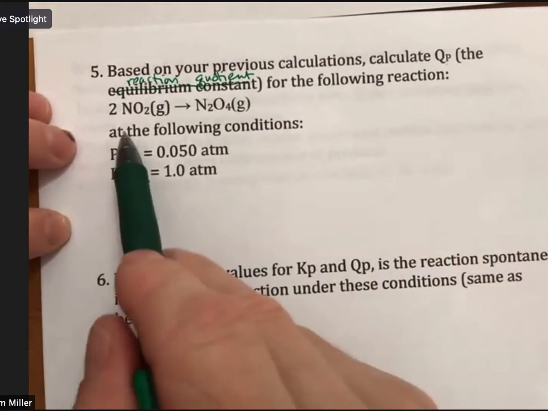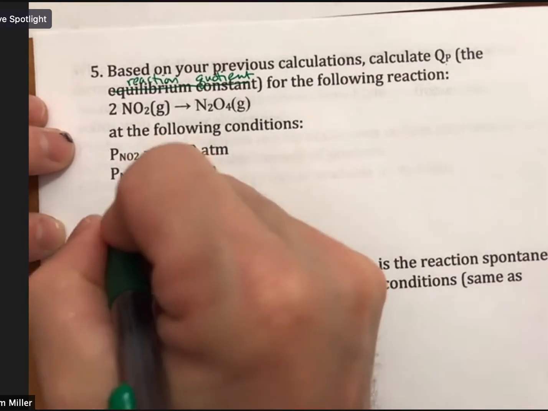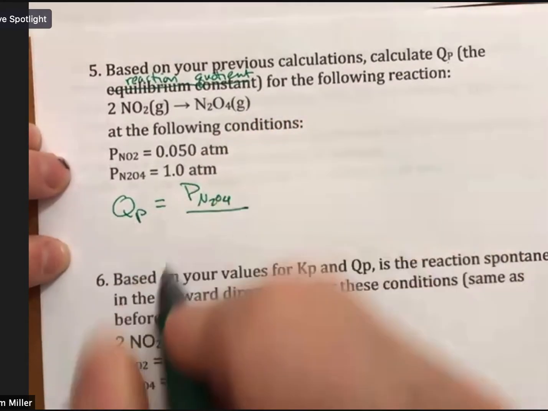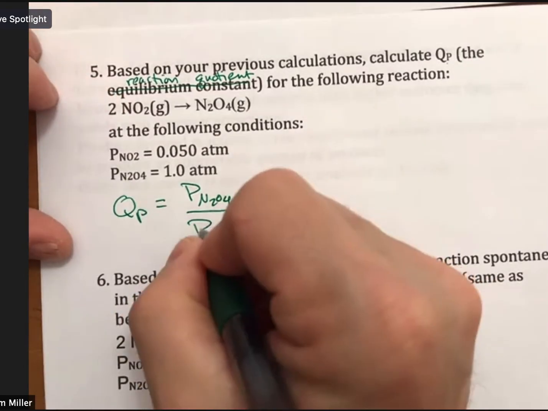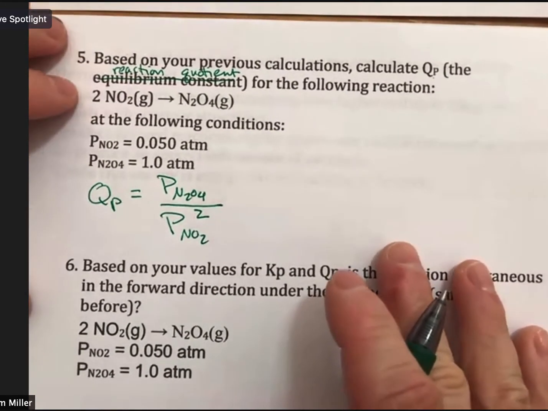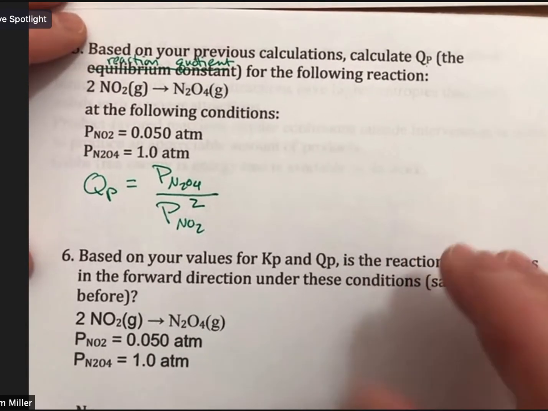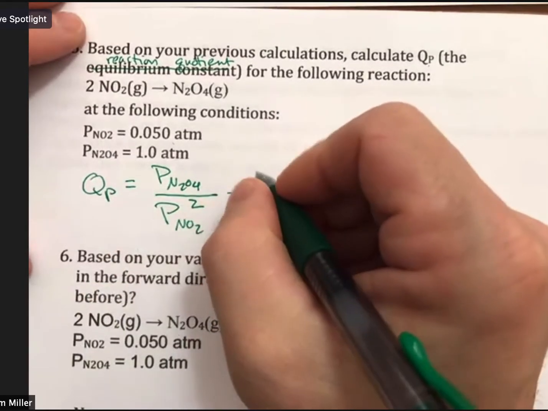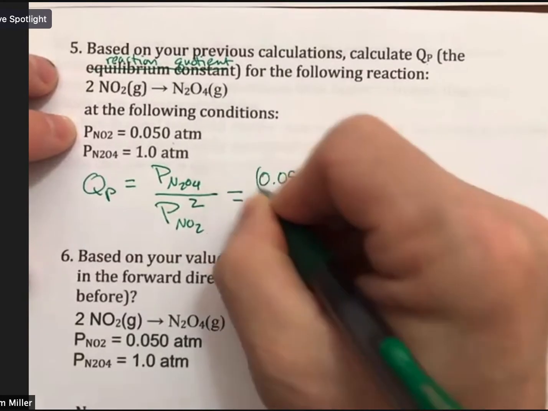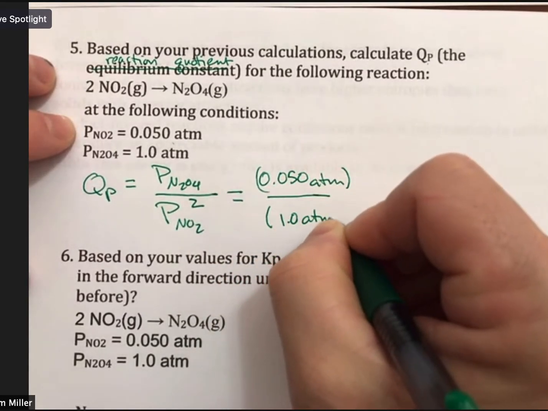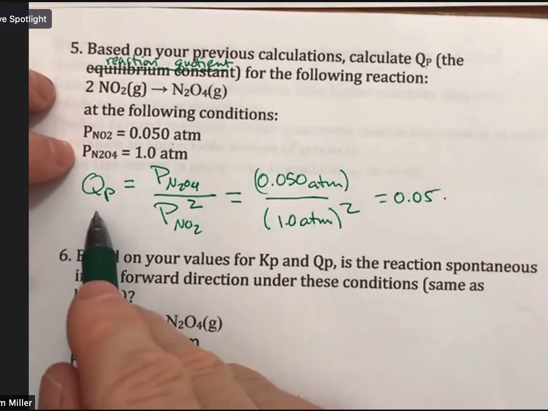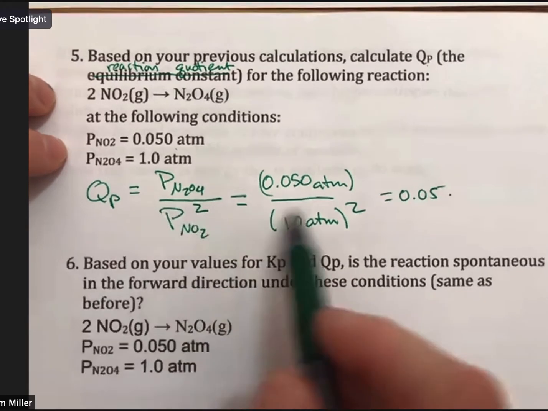For the following reaction, where now we have partial pressures. So QP is going to be the partial pressure of our product over the partial pressure of our reactant raised to the coefficient. And what you're noticing is that thermodynamics does interface with equilibrium constants rather nicely. Plugging in my pressures here, or sorry, not my equilibrium, just my random pressures, 0.050 over 1.0 squared. I just get 0.05. And Q's and K's are unitless, even if it looks like they should have units.